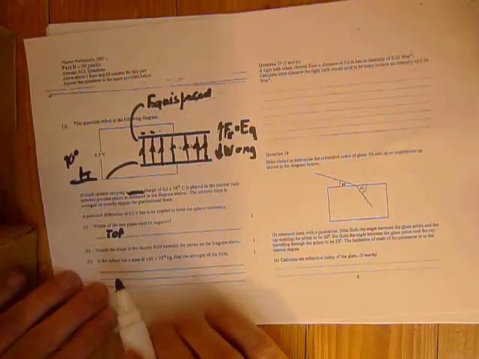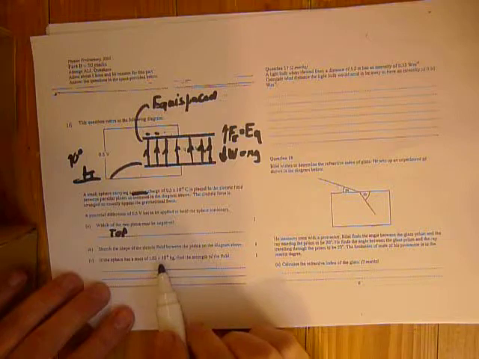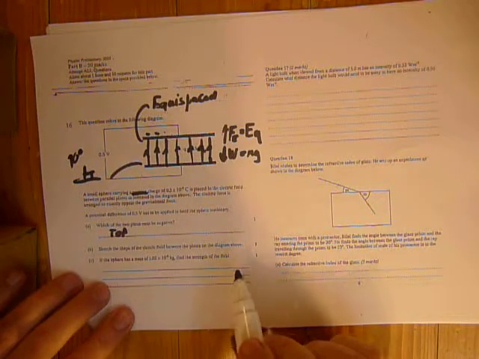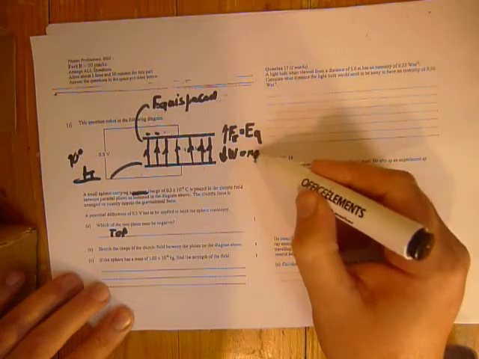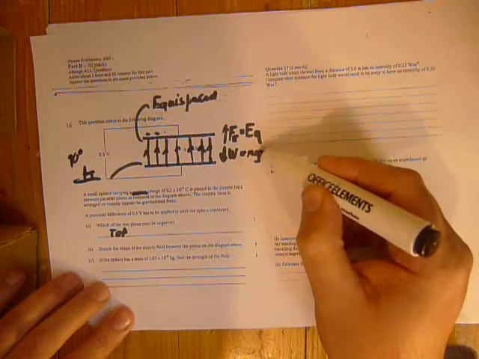The sphere has a mass of 1.2 by 10 to the minus 6 kilograms. What is the strength of the field? We have it from here, EQ equals mg.